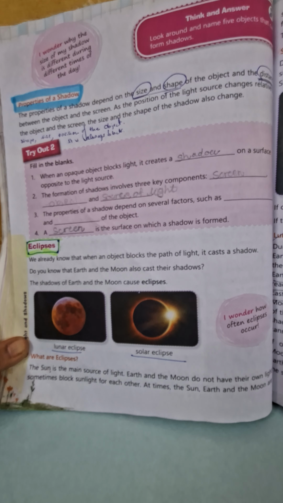Okay. What else? Properties of a shadow depend on several factors such as size of the object, shape of the object. I would say size and the position of the object. That is a more important point, because the shape will definitely be the same as that of the object.